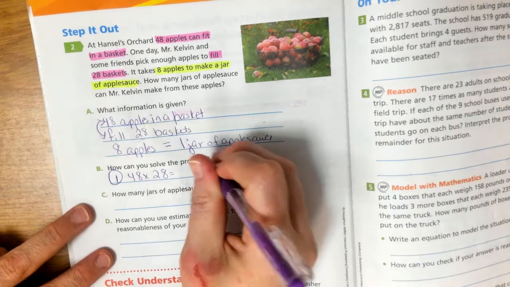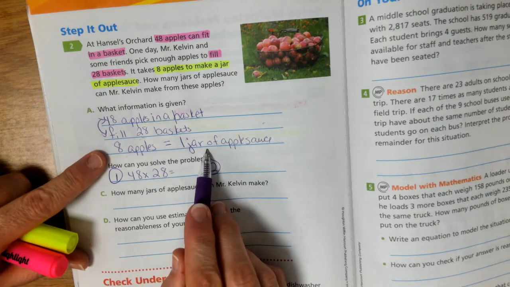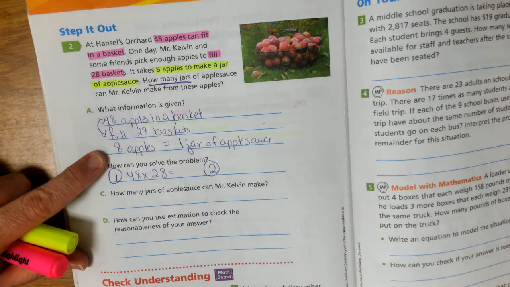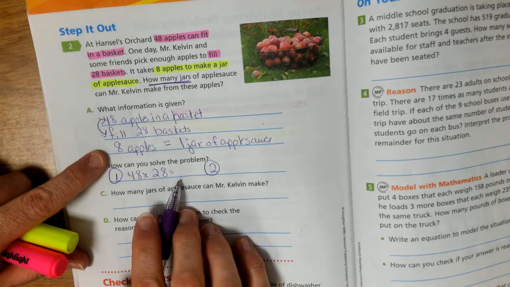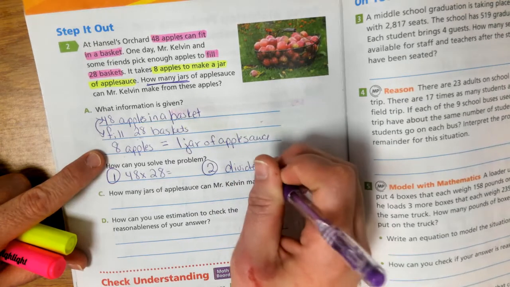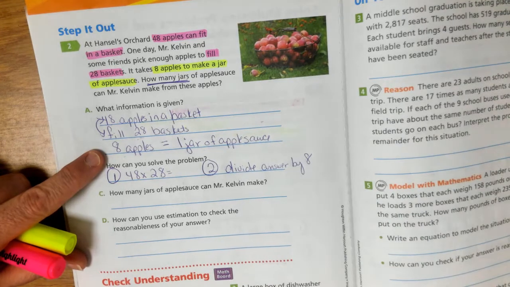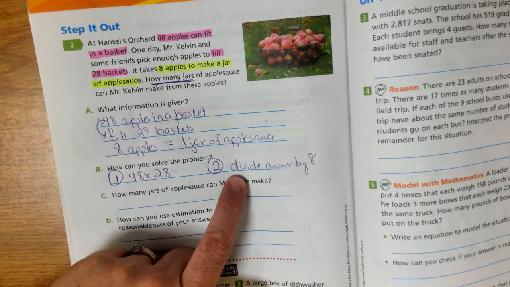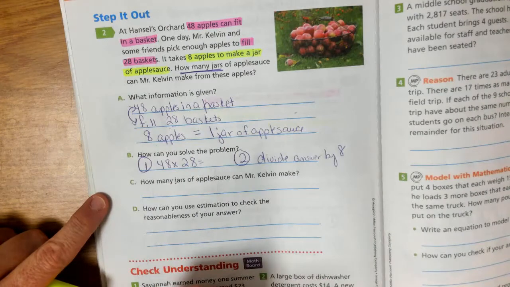Then our second step, we know that it takes 8 apples to make 1 jar of applesauce. And we're trying to find out how many jars of applesauce he can make. So we're going to have to take our answer and divide it by 8. So those are our 2 steps. Our first step is to multiply, and our second step we need to divide. So now we're going to solve it. So let's do our first step. 48 times 28.